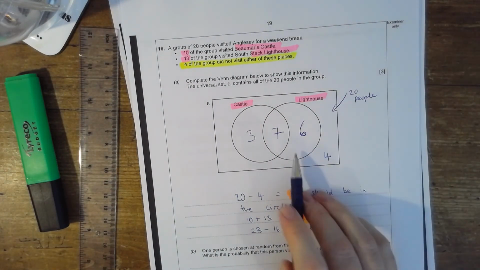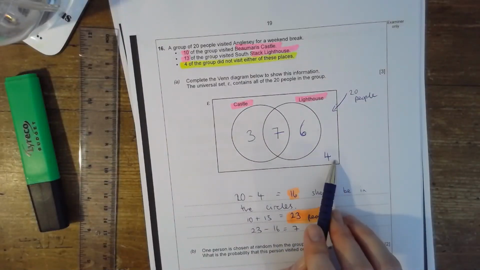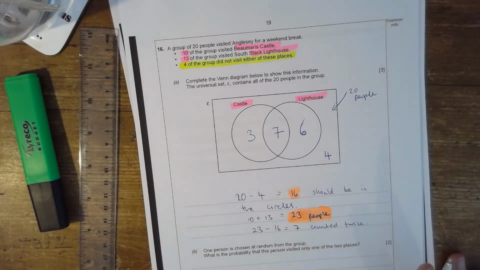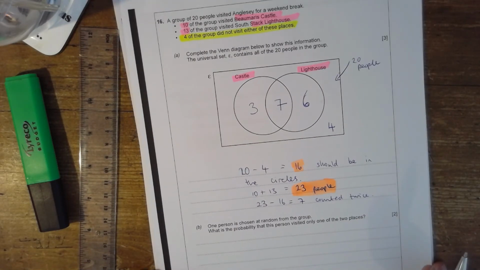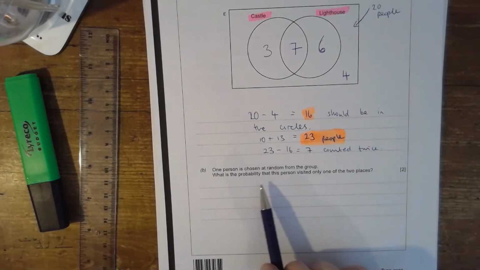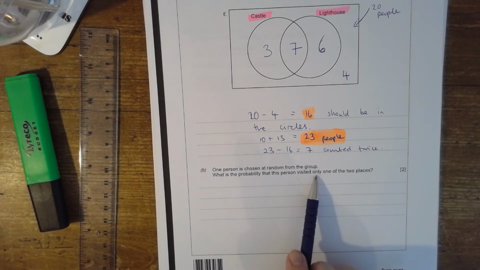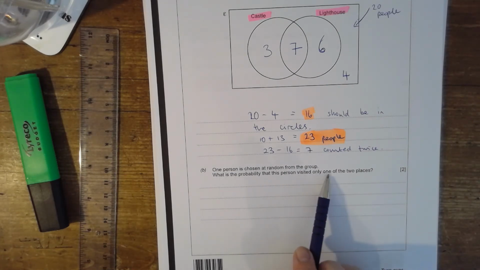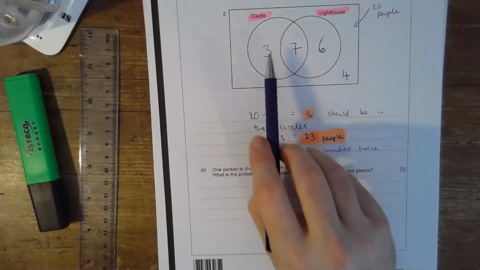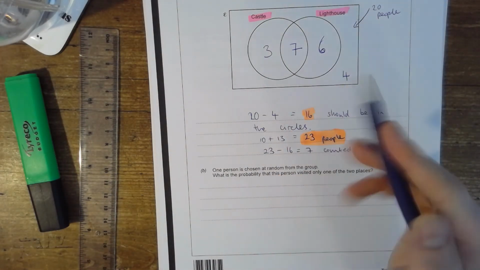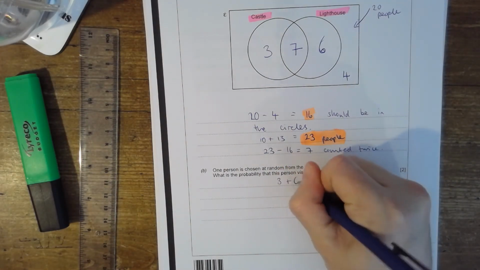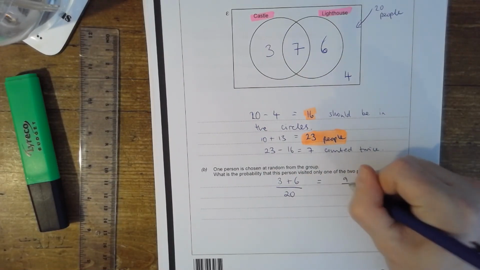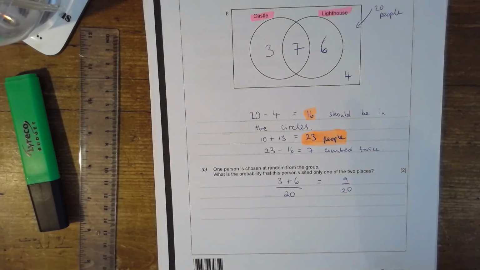Okay? Then if I do a very quick check on adding them up, I've got 6 add 4, which is 10. 3 add 7, which is 10. 10 add 10 is 20. Okay? It then says, one person is chosen at random from the group. What is the probability that this person visited only one of the 2 places? So, i.e., either the castle or the lighthouse. So that would be 3 add 6, not the 7 people who went to both, out of 20 in total, which would be 9 out of 20.